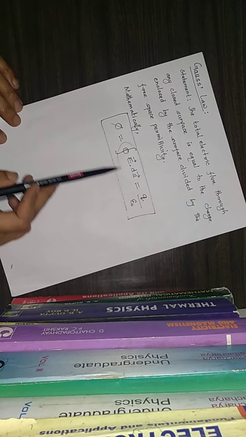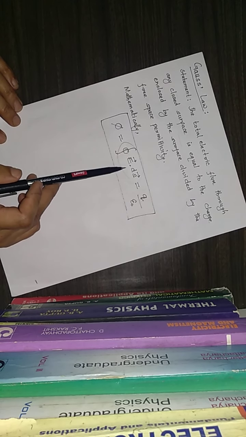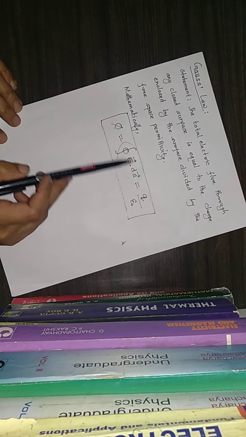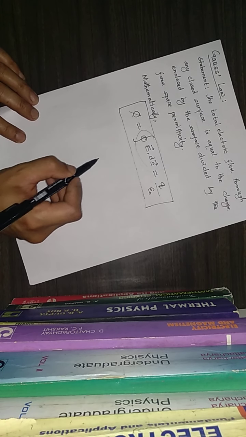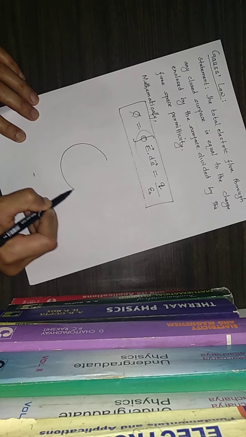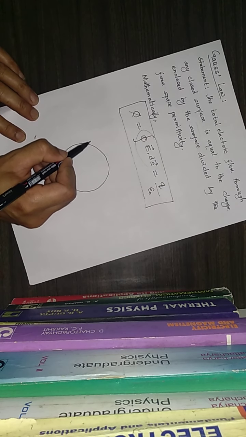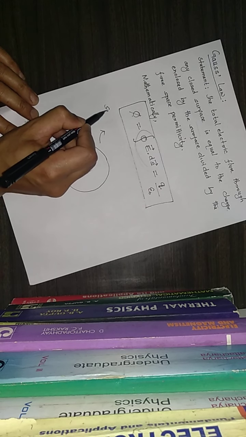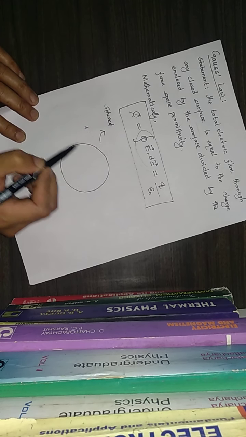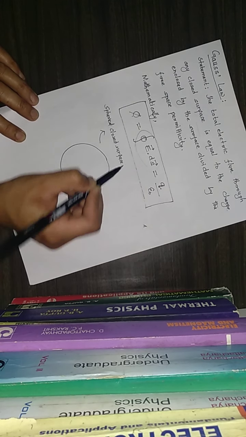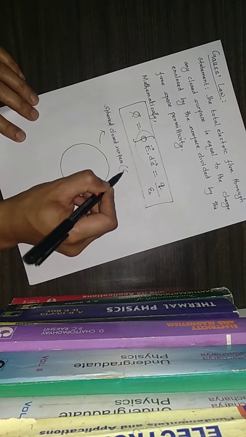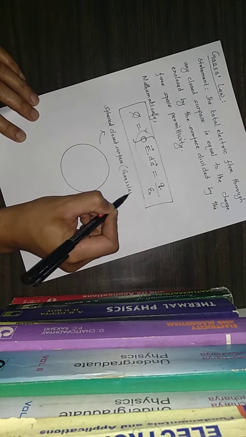Okay, you might be confused about this quantity. This is nothing but the net electric flux through any closed surface. So I will explain this particular surface integral now. Let us assume a spherical closed surface. In this case it is spherical, so it is known as Gaussian surface.